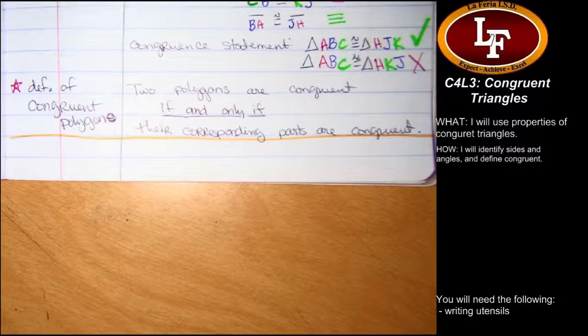Is that working out? Okay. Corresponding parts are congruent.